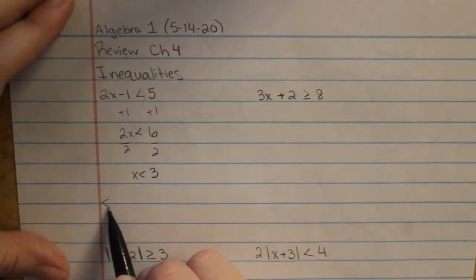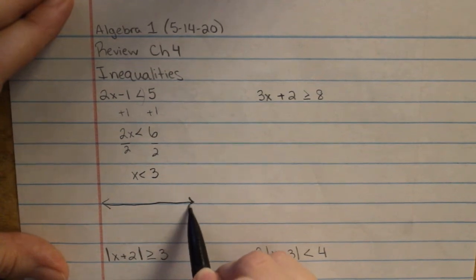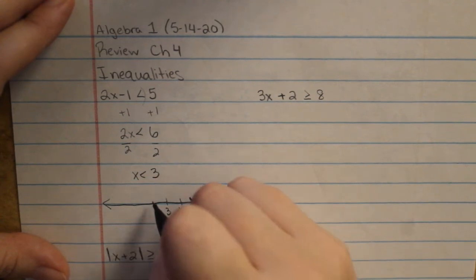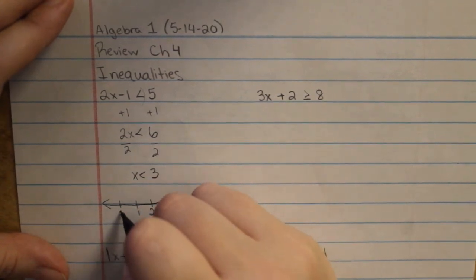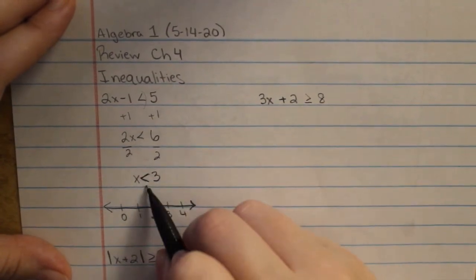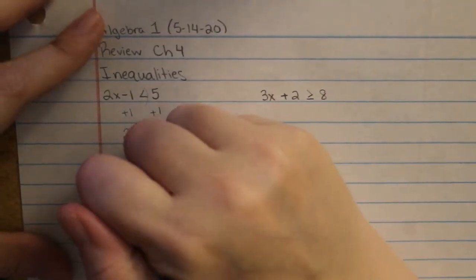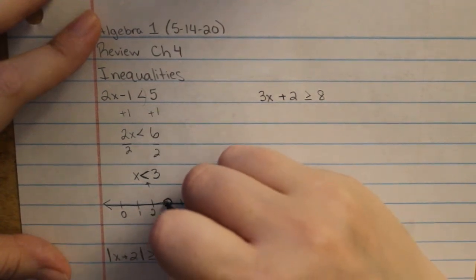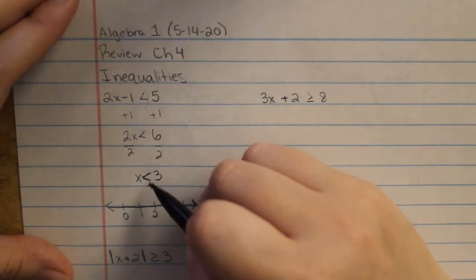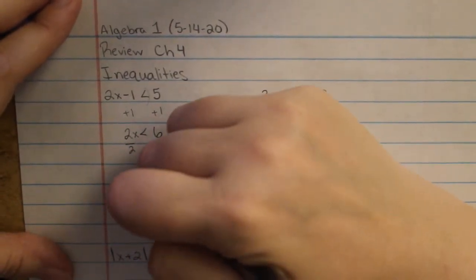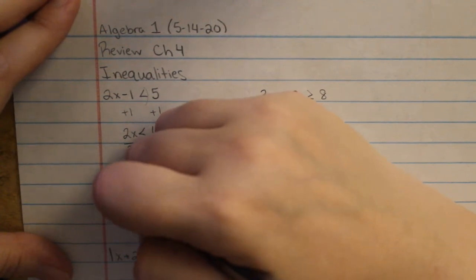I'm just going to draw my graph now. I'm going to draw a short graph. I'm just going to put 3 right here, and then I'll put 2, 1, 0. Now, this sign right here has no line underneath it. I accidentally drew one in trying to point it out. This has no line underneath it, so it's going to be an open circle on 3. And then x is less than 3, so I'm going to look for all numbers that are less than 3. So it's actually going to go to the left here, so I'm going to draw myself a little arrow.